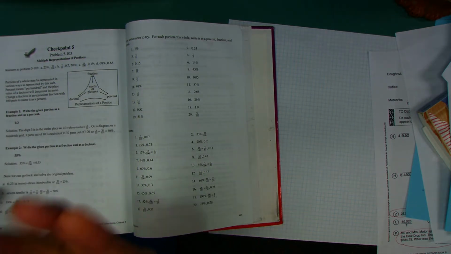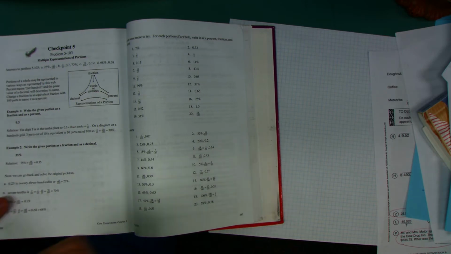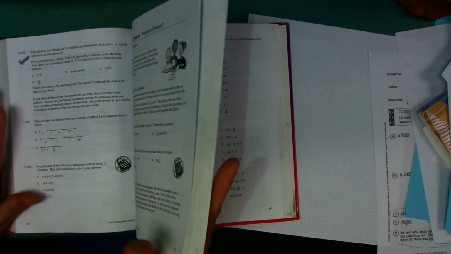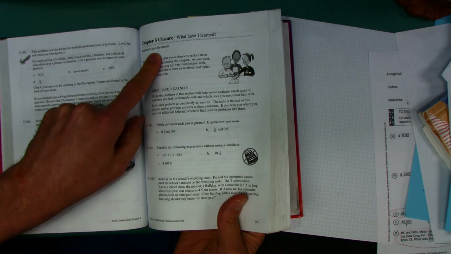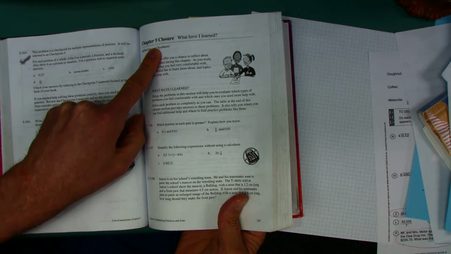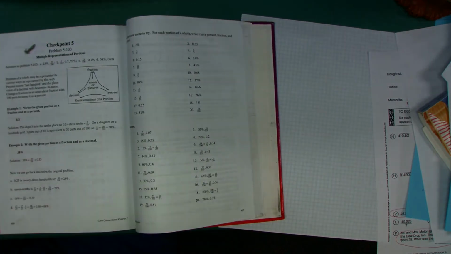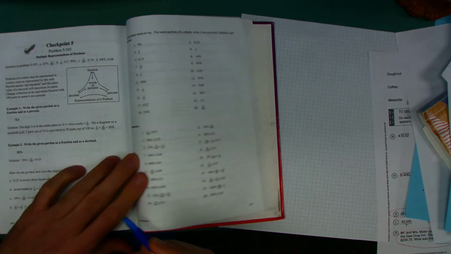And why would they do that? Well, those are the types of problems that they really want to make sure you get before we leave the chapter. And you can see the very next page is the closure. So we got a test coming up. So those are problems that you definitely want to sort of lock in and know how to do.